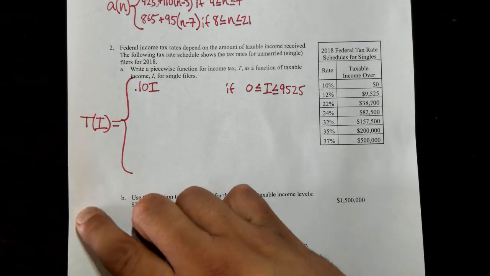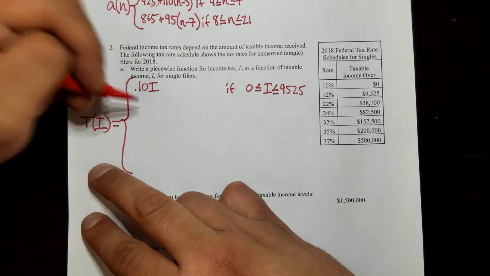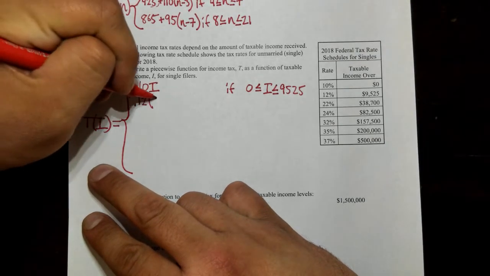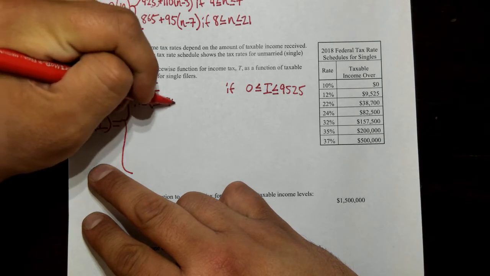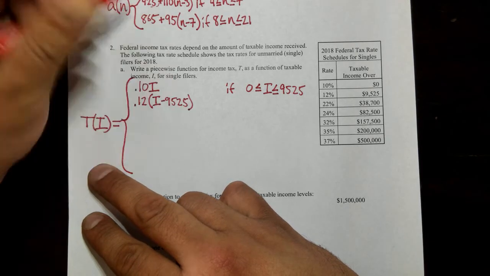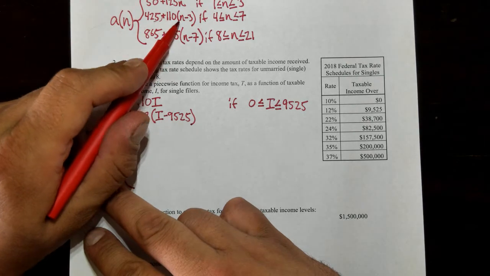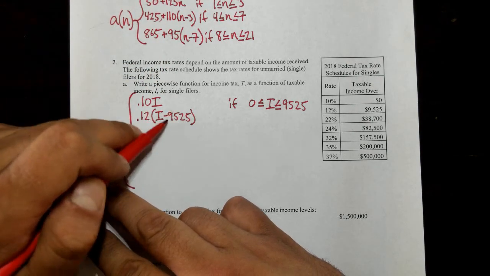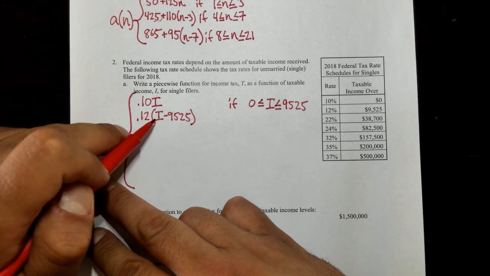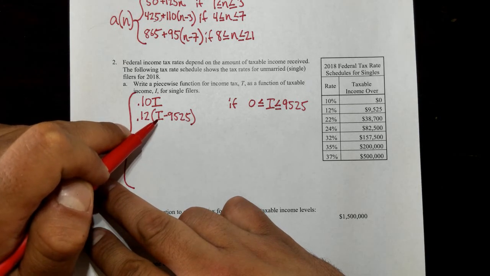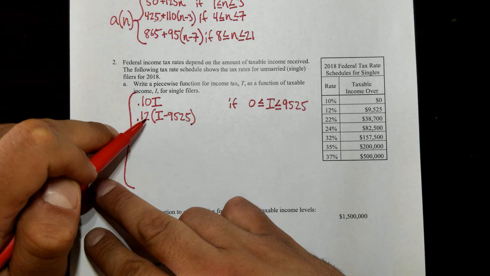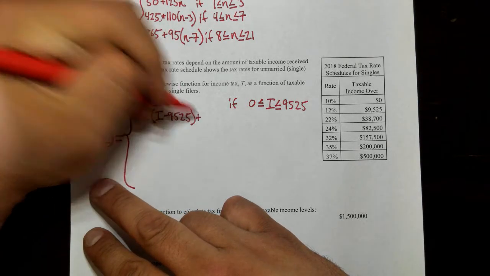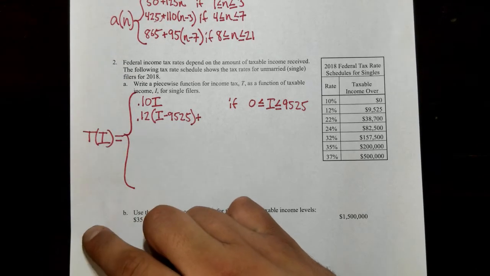Next, we're going to have our 12% bracket. So we have 0.12 times I minus 9525, just like our concept up here for number 1, because only anything after 9525 is getting taxed at the 12%. And then we need the total amount that's already taxed before the 9525.